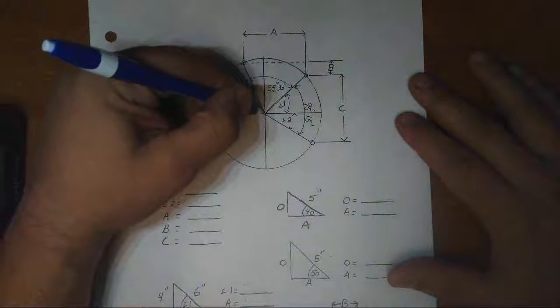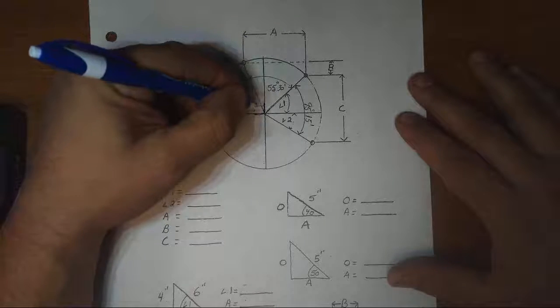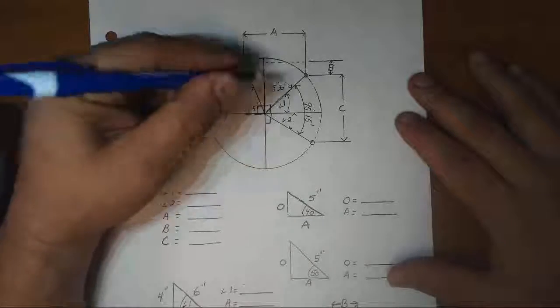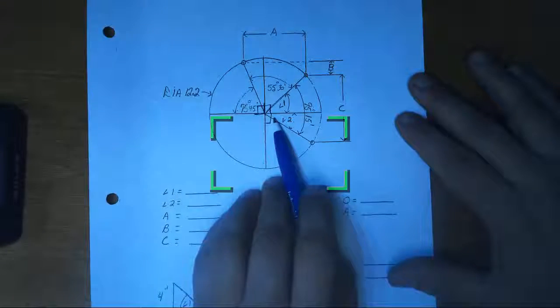One, the Sohcahtoa only works with right angles. So I need that right angle, I need that right angle, and I need that right angle. The little symbols are only showing that these are right angle triangles.